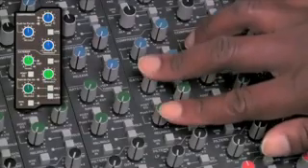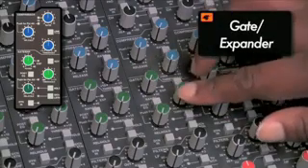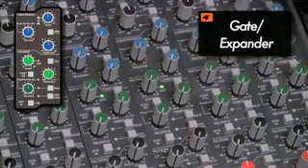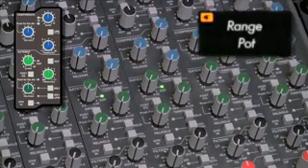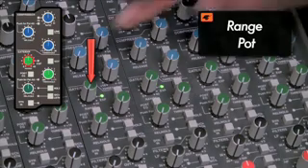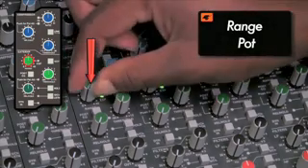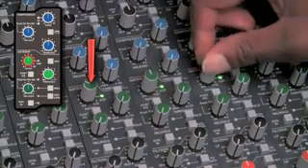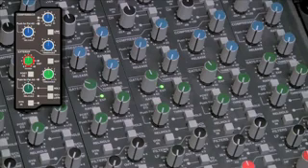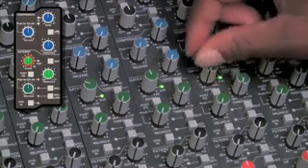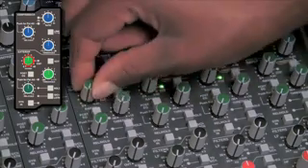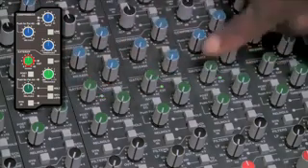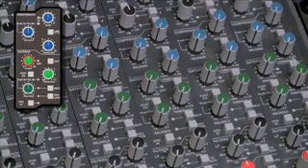The next section in the dynamics is the gate and expander. This gives you an option between gating or using a 2-to-1 expander, activated by pushing on the range pot. As you can see, it lights up to show the expansion option is active. The range pot determines the depth of expansion or gating. When turned fully anti-clockwise to 0, this section is inactive. When turned fully clockwise, an attenuation range of 40 dB can be obtained.